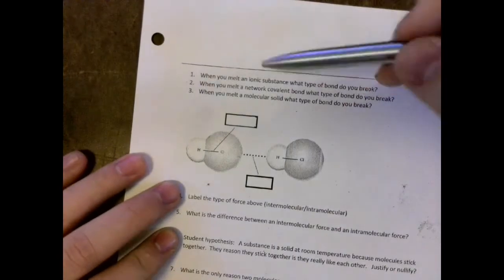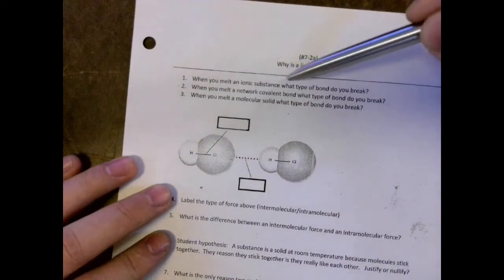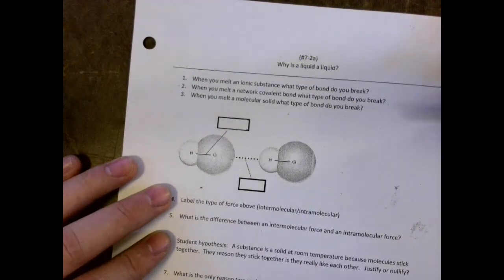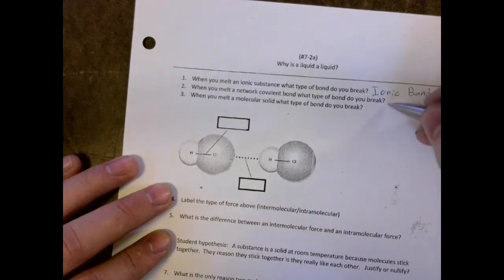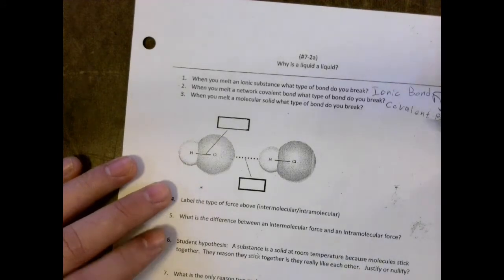So let's get started. When you melt an ionic substance, what type of bond do you break? You break an ionic bond. Okay? When you melt a network covalent substance, what type of bond do you break? You break a covalent bond. And different bonds have different strengths, so these two can overlap in their strengths.